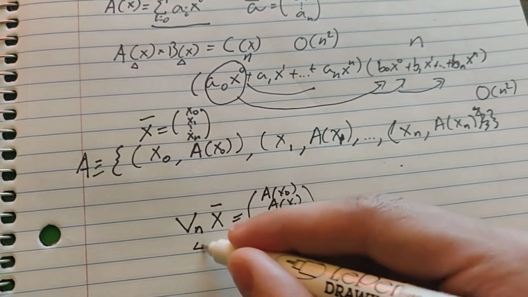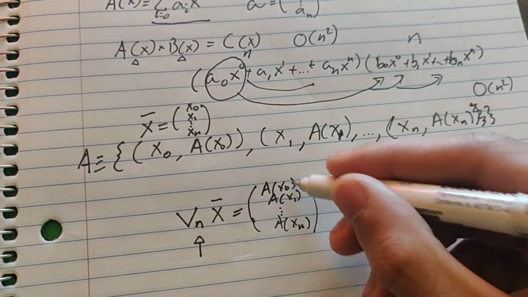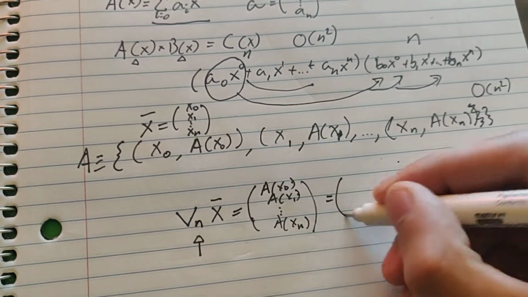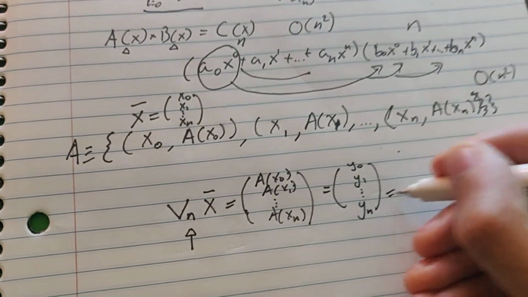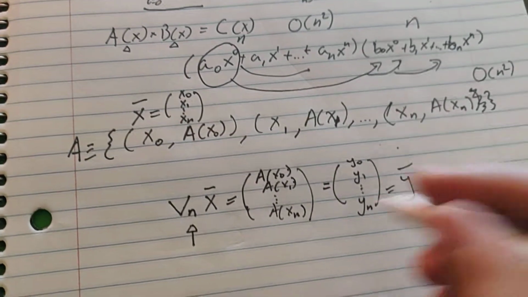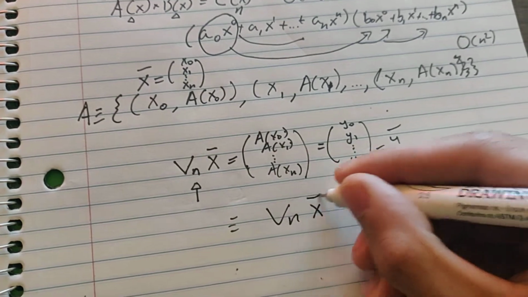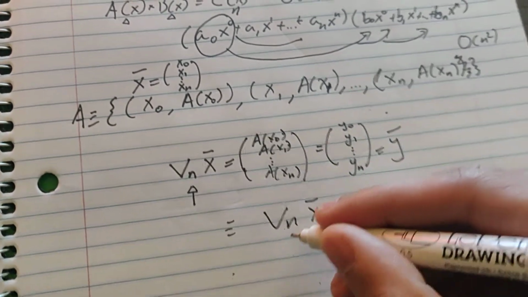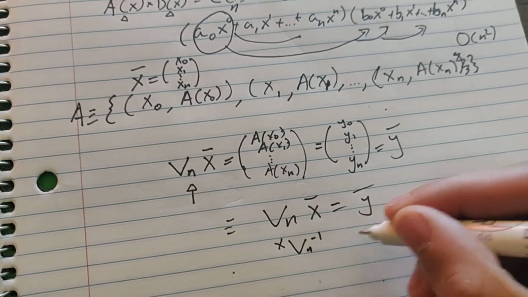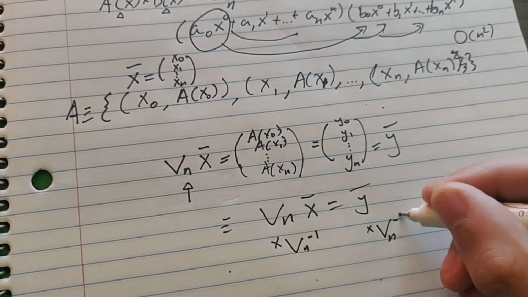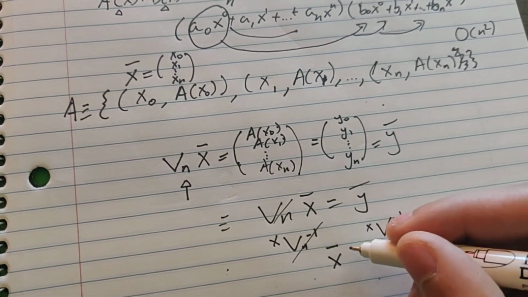The nice thing about this matrix is that it's invertible. We'll call each of these values y, so y0, y1, all the way down to yn, and represent that as y bar. Because it's invertible, I can rewrite this as V_n times a bar equals y bar, and then multiply both sides by the inverse of the Vandermonde matrix. These two cancel out, and I'll be left with a bar.